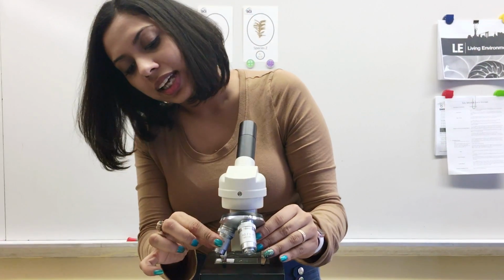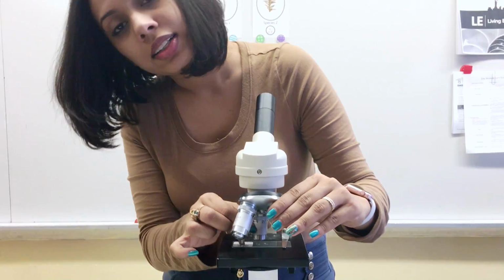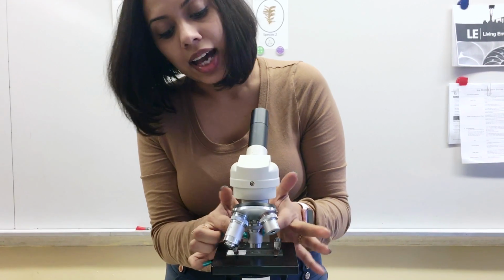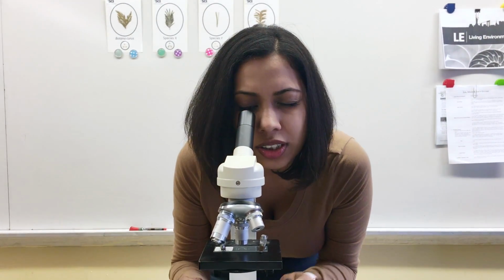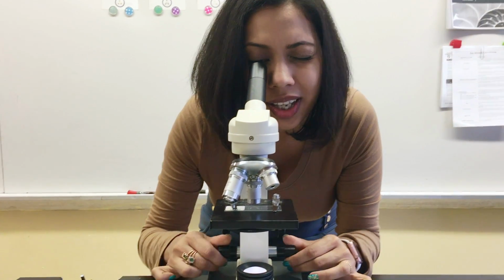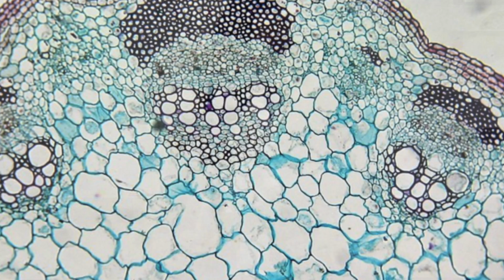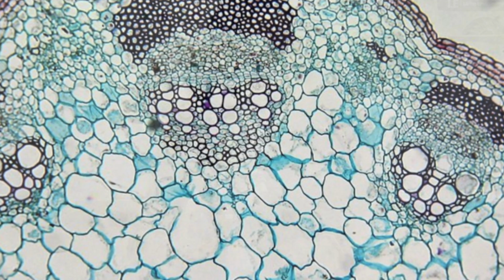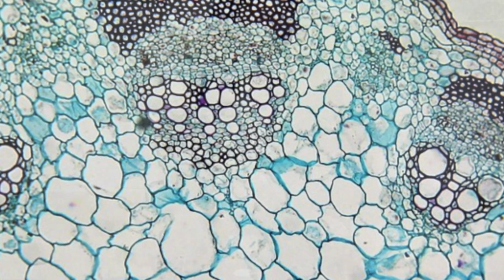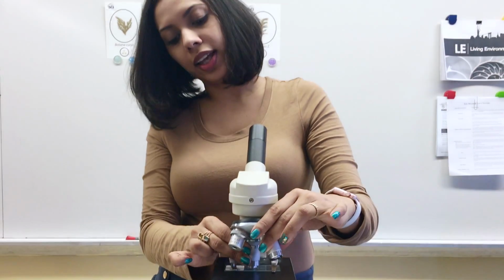Once I've done that, and it's visible, I am going to now change the magnification slightly by moving the objective to the next highest magnification. Now that it's at a higher magnification, I can use the fine adjustment, which is the long knob, adjust it until it's perfect and clear. And once I have it perfect and clear, I can make it bigger yet again.